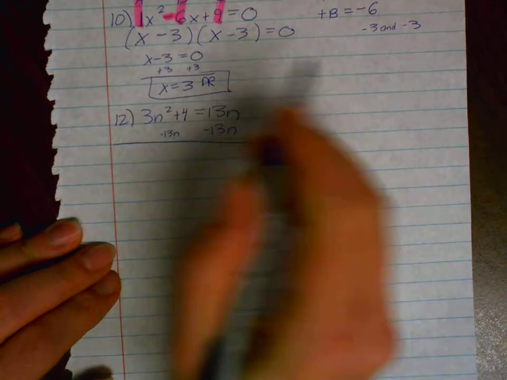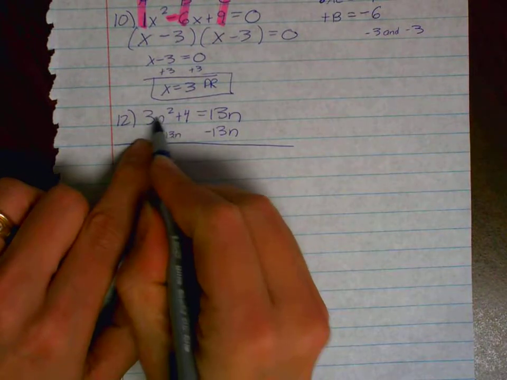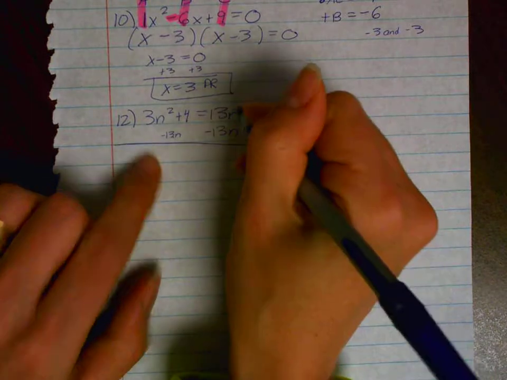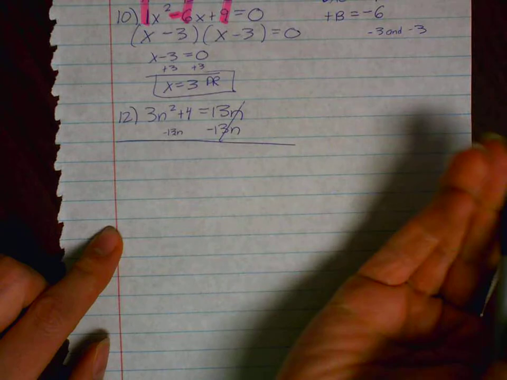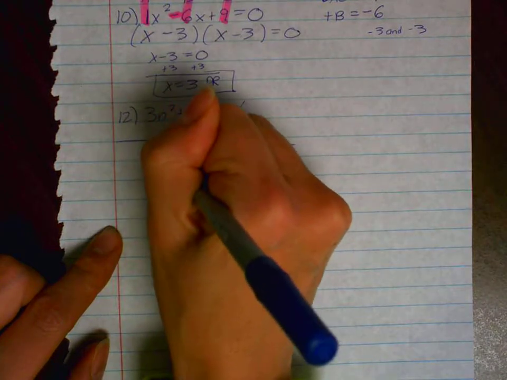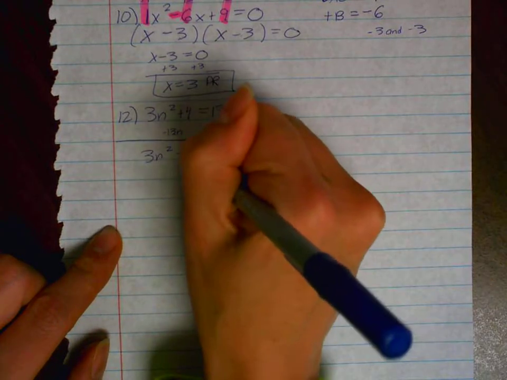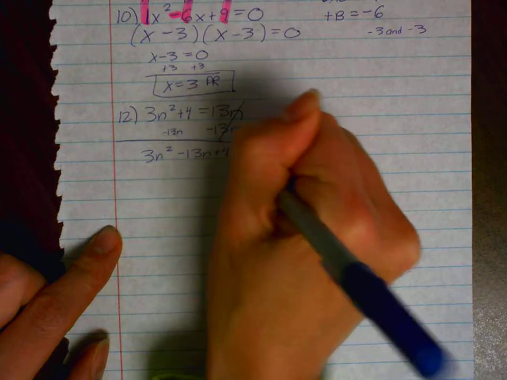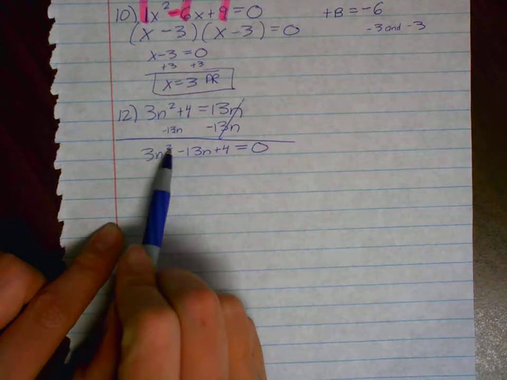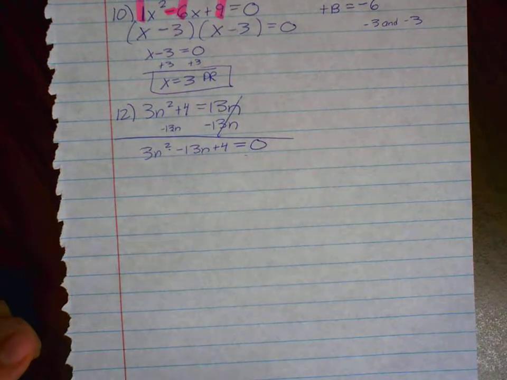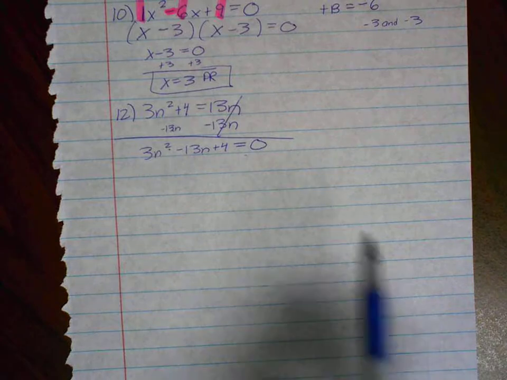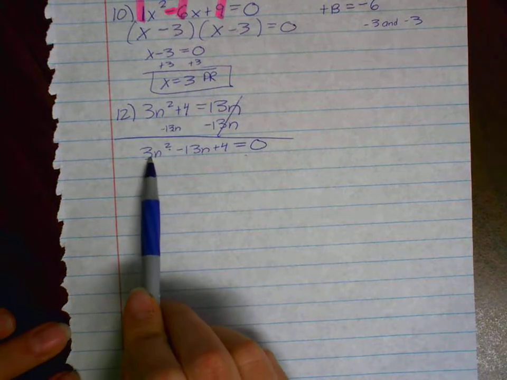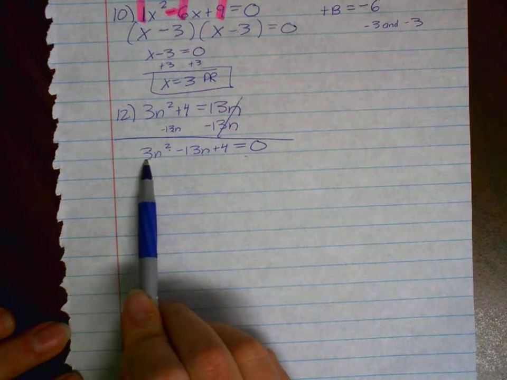Now, I purposely tried not to write the 13n under either of these terms because it's not like terms. It's not like terms with 3n squared. It's not like terms with 4. So you can't combine it, so you're just going to write it in standard form, meaning my biggest exponent, then I work my way down. All right, now it equals 0. Now I'm going to look for a GCF. Nope, no GCF. Now I'm going to check and see what my A equals. On this one, my A is 3.